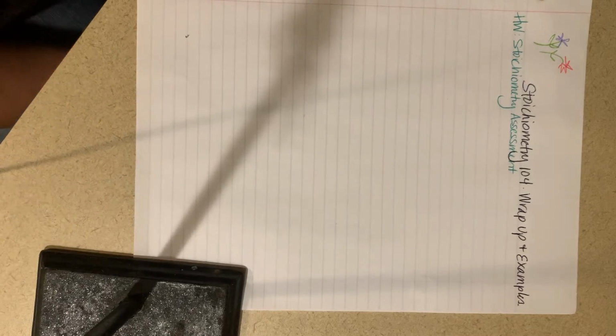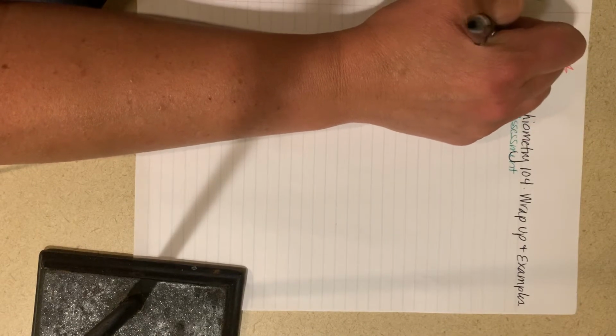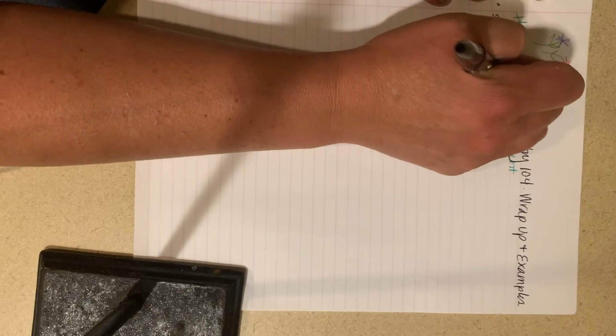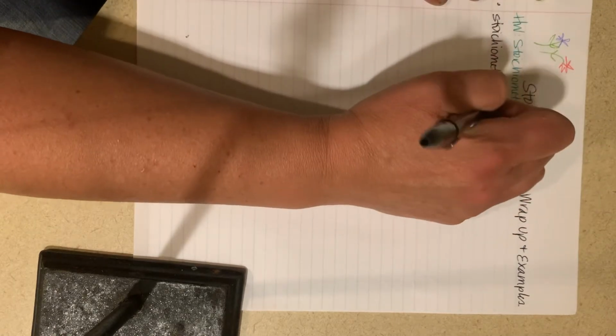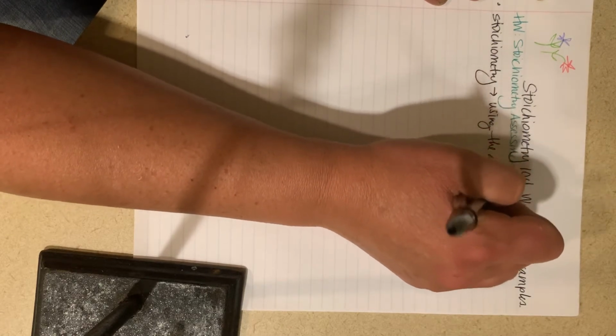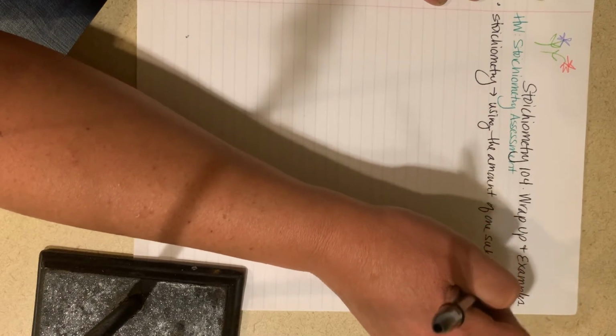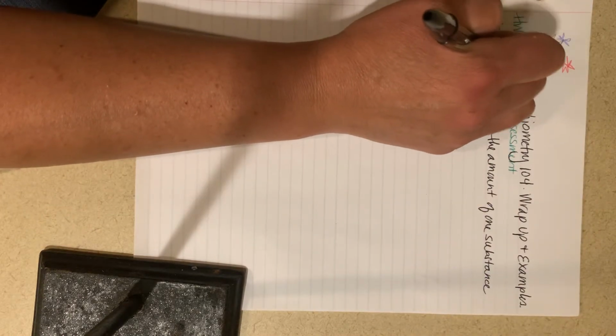Guys, this is Stoichiometry 104, and this is just a wrap up and some examples for you to assist with the stoichiometry assessment. So we want to remember that stoichiometry is just using the amount of one substance to predict the amount of another.